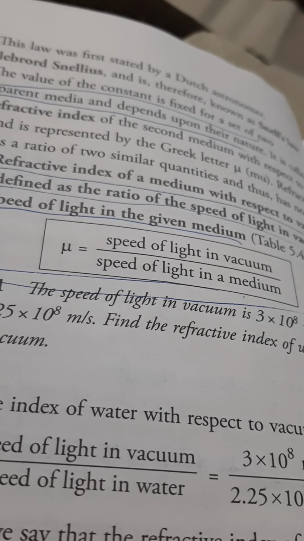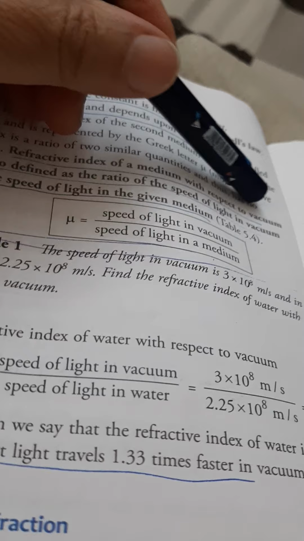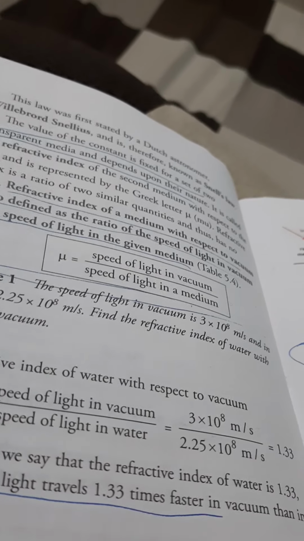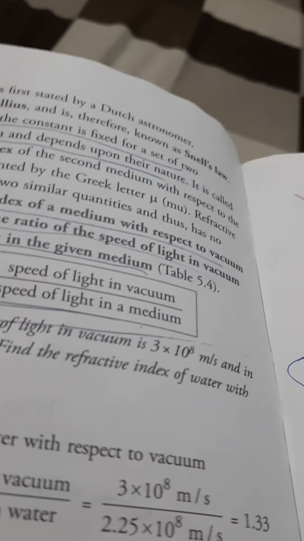So sin i upon sin r is called the refractive index. Now there is also one more definition for the refractive index of a medium with respect to air.